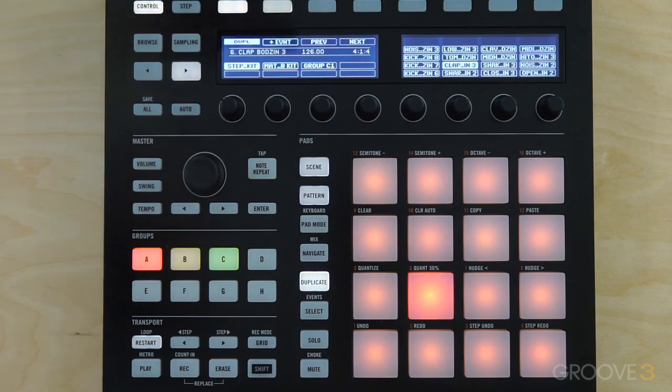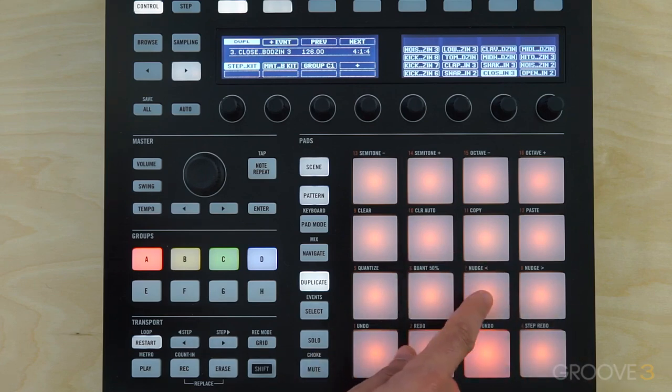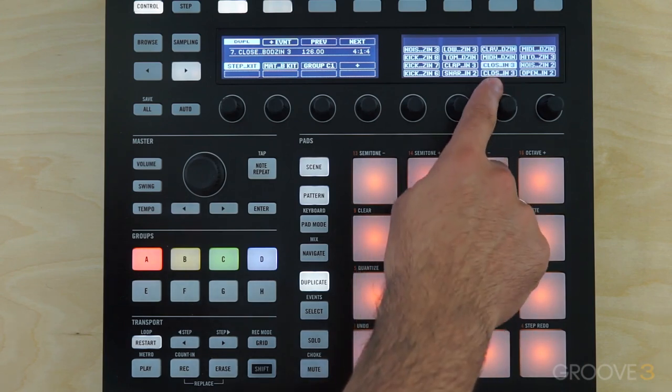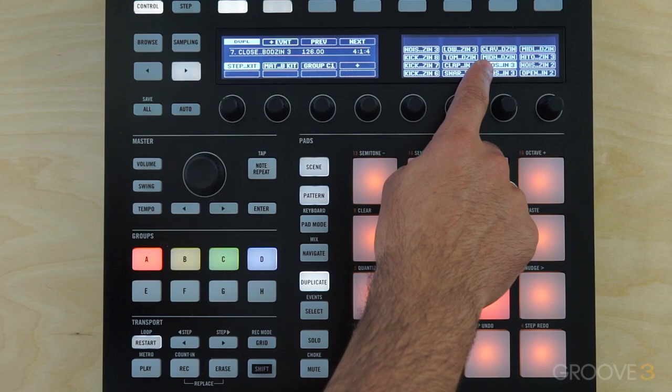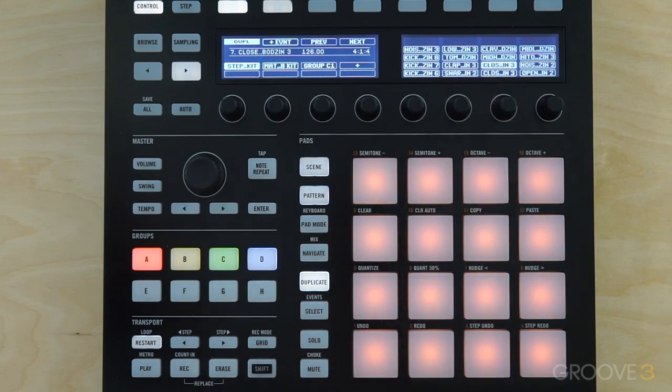So let's take as an example this hi-hat over here. While we're in duplicate mode, if you hit a pad once, it'll start flashing. That means it's ready to be copied to a new destination. And now that sound is ready to be copied to the next pad that I hit. So you can see now up here in the top right screen, we've now copied the hi-hat from the first position up to the pad above it as well.